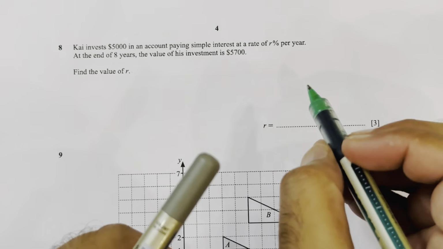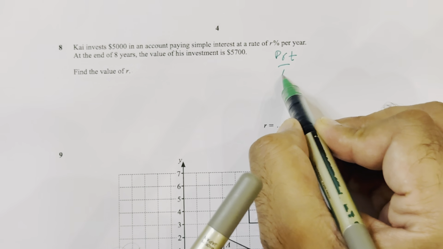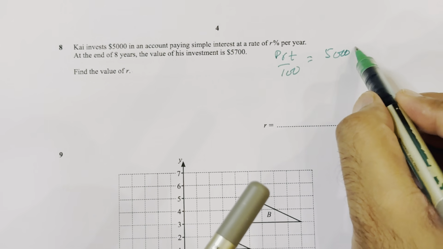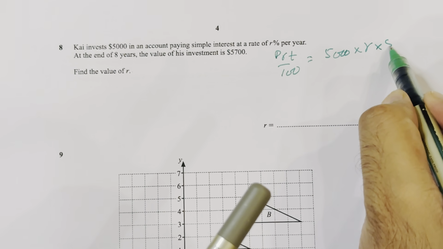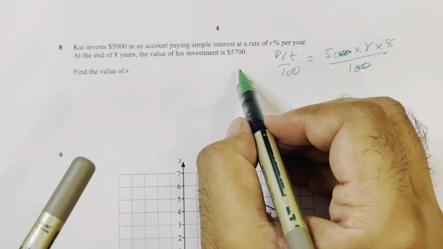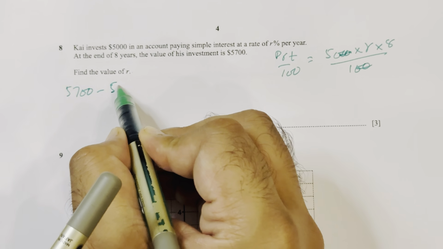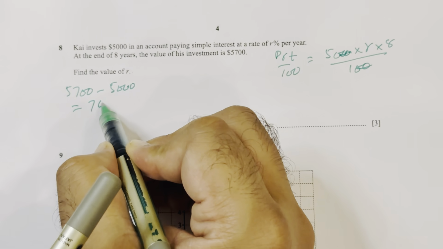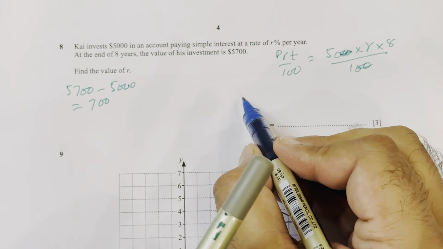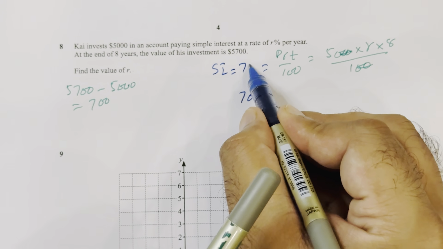We know that simple interest has a formula that is equal to PRT over 100, and the amount is given, that is 5,000 multiplied by rate of interest R and 8 over 100. 20 is gonna cancel with 20, and we can calculate the value of interest. That would be 5,700 minus 5,000. It is equal to 700. So we're gonna put this equation equal to 700 because the value of simple interest is 700.